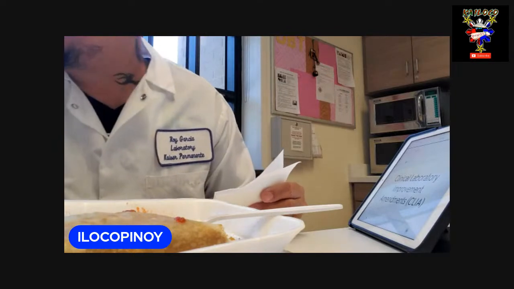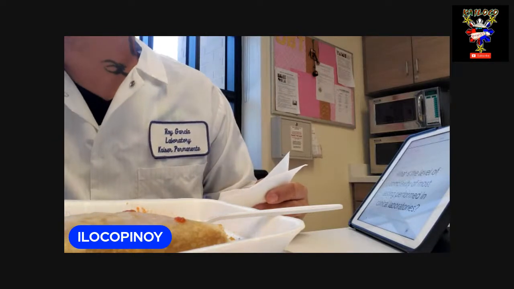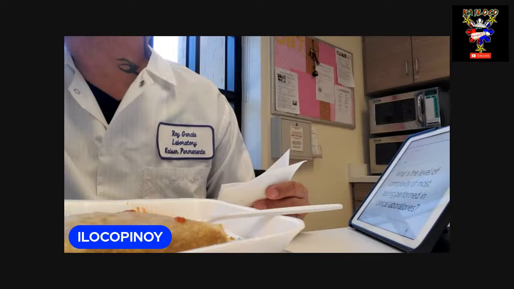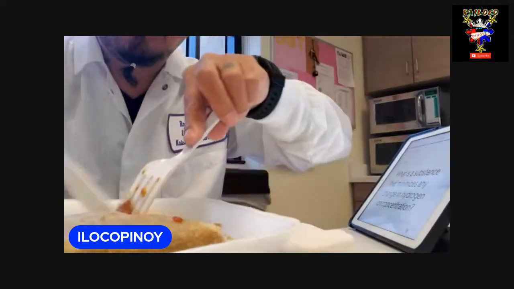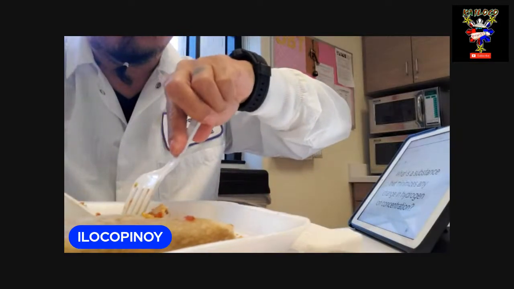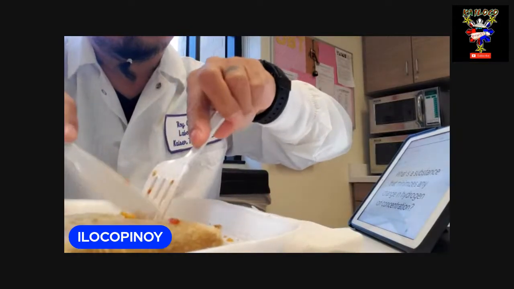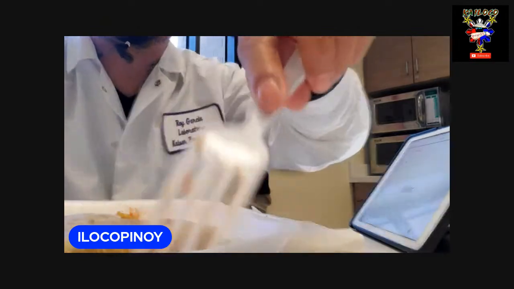What federal legislation regulates most clinical laboratories? Clinical Laboratory Improvement Amendments. What is the level of complexity of most testing performed in clinical laboratories? Moderately complex. What is a substance that minimizes any change in hydrogen ion concentration? Buffer.